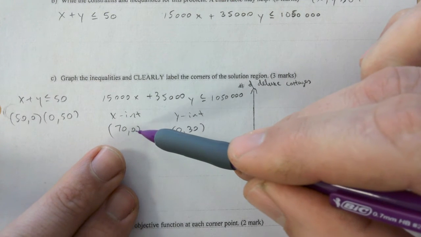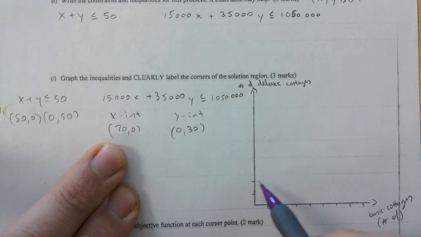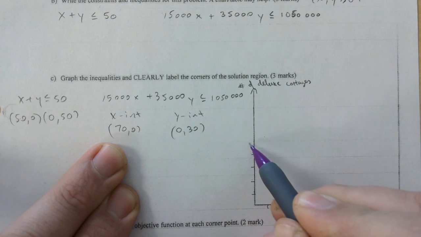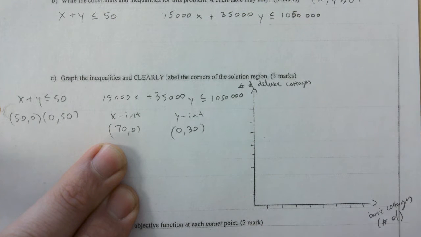I need to make sure I account for up to 70 along the x-axis. So I'm going to go 10, 20, 30, 40, 50, 60, 70, and for good measure, 80. Same here, 10, 20, 30, 40, 50, 60, 70, 80. Okay, label every second one.